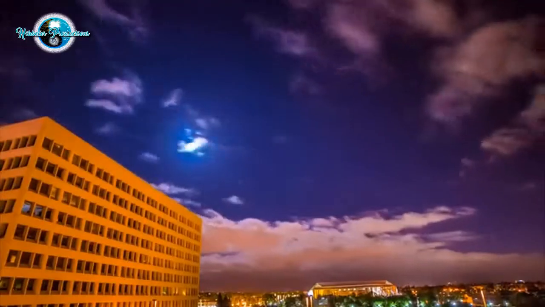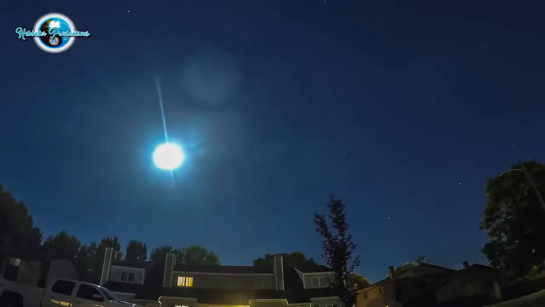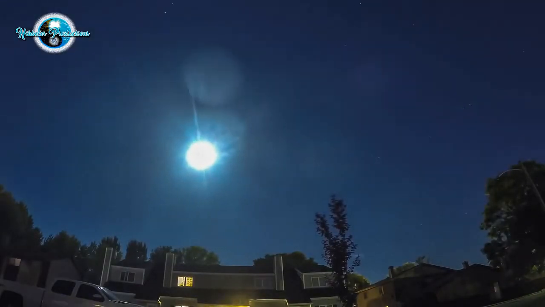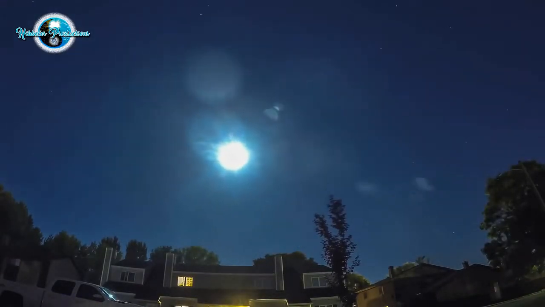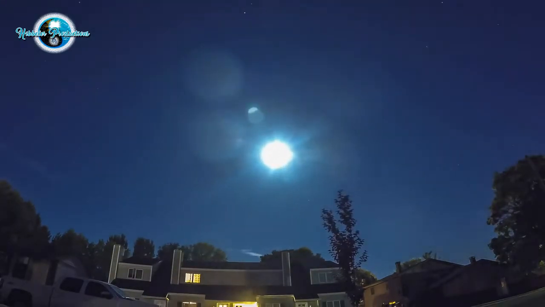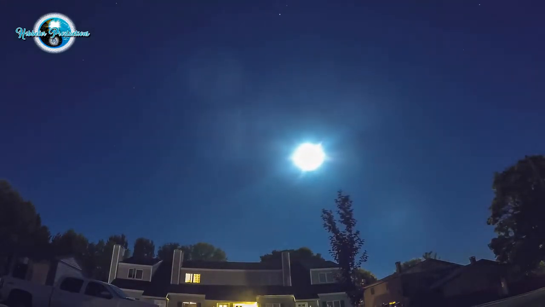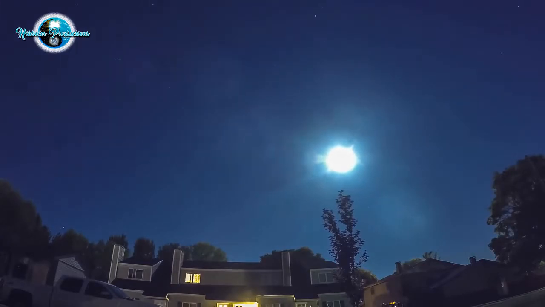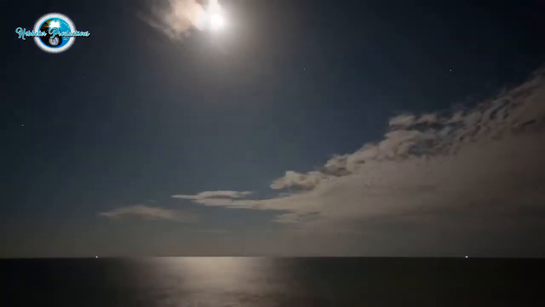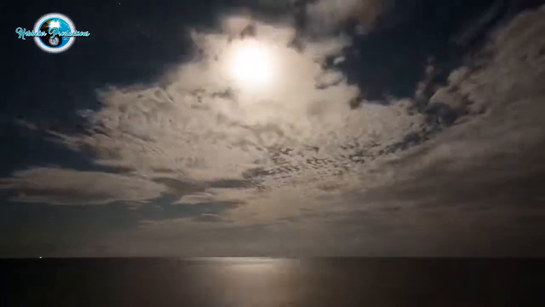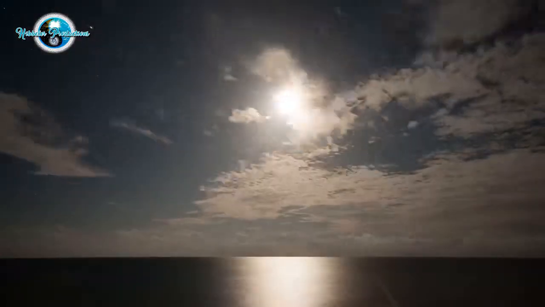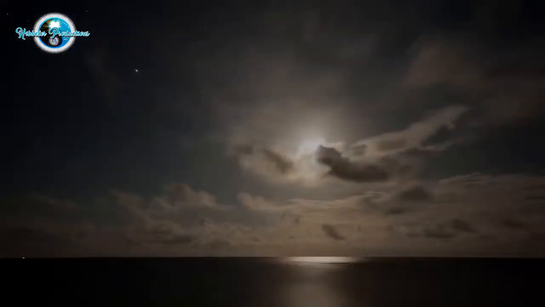So the moon is throwing out its own light, and that light is the opposite from the sun. That tells you that it's not reflecting the sun's light. It's producing its own, and its light is different from the sun's. The scientific community have not told us this, because it destroys this idea that the sun is lighting up the moon.